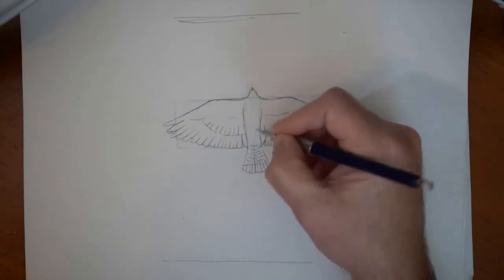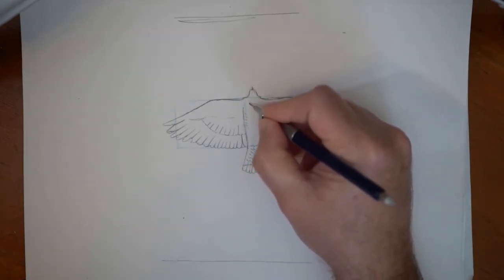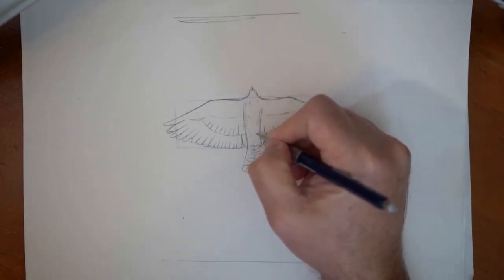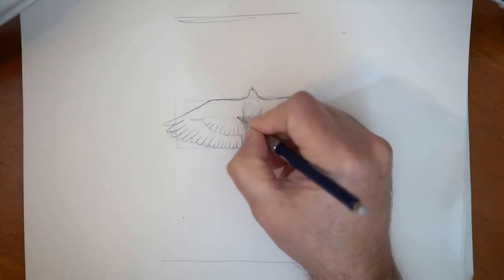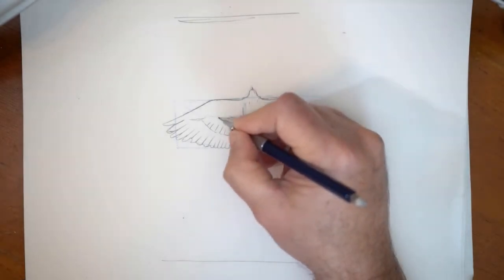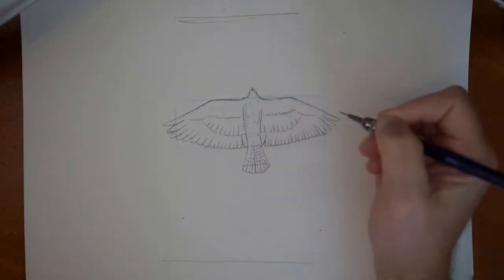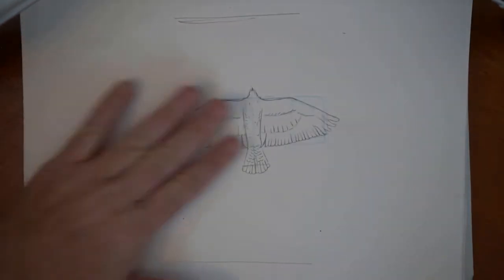All you have to do is these little scallop shapes and do some in here. They have lots of muscle groups back in here, so their feathers are going to conform to that. And if you wanted to, you could do just some little groups of feathers in here if you wanted to go to that trouble. So there you go. And that's basically how to draw a bird from the top view.